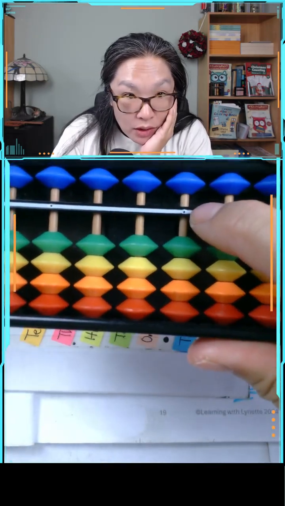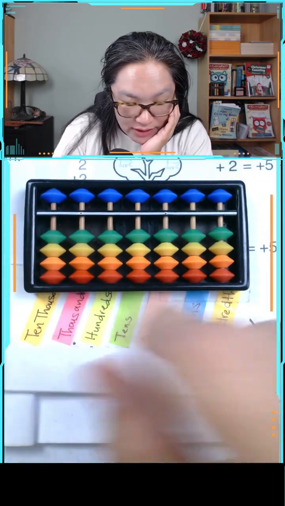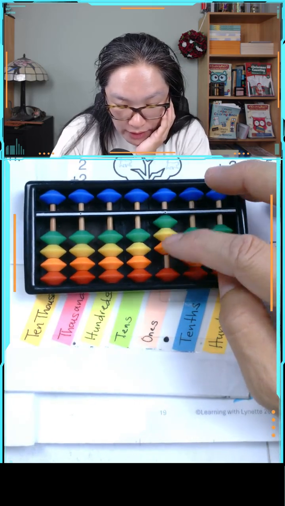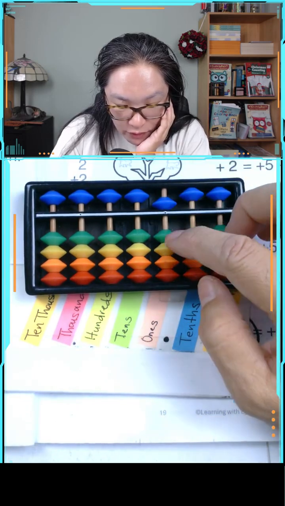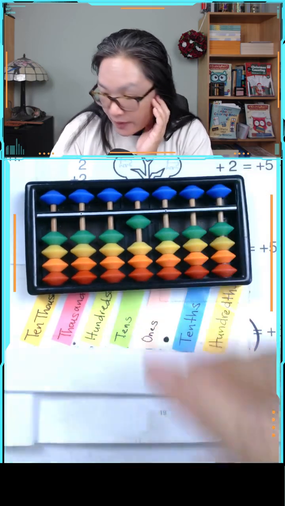So, Laura, this is the label. We have our ones, our tens, our hundreds, our thousands, our 10,000s. And so when we're looking, we have a 1, 2, 3, 4, 5. The top is a value of 5. We have 6, 7, 8, 9, and then 10.